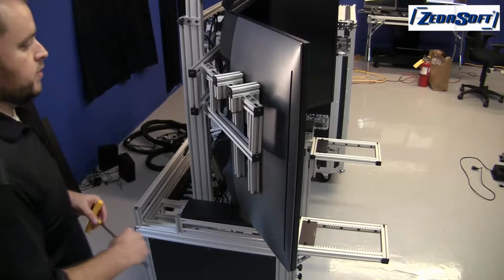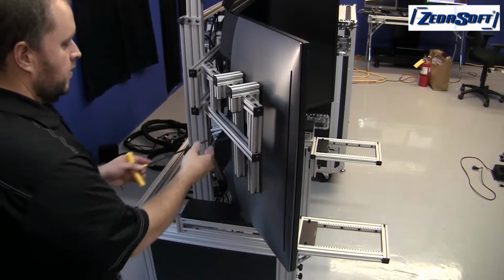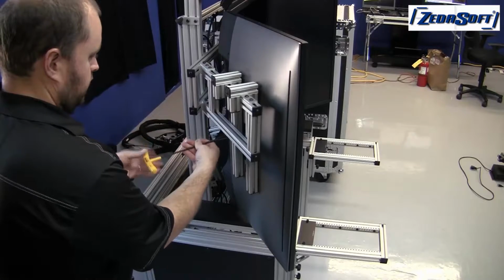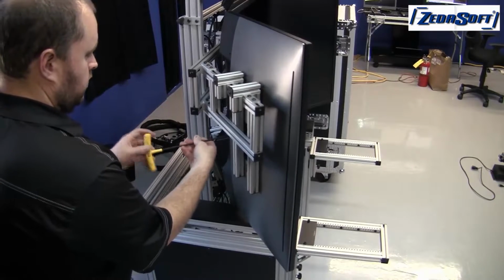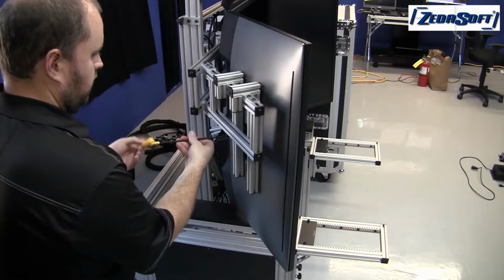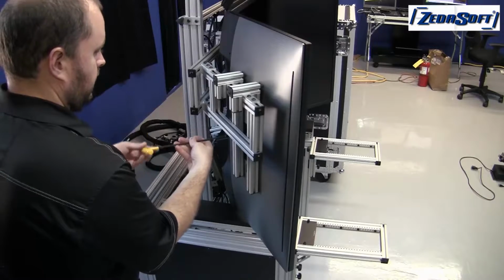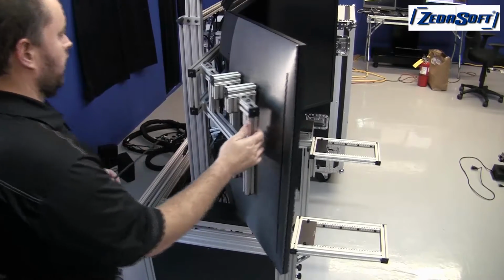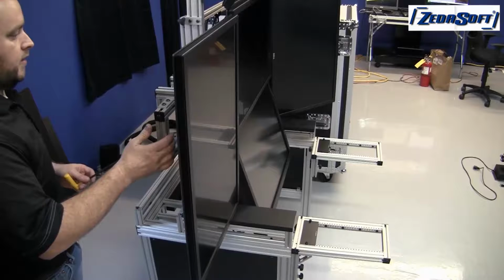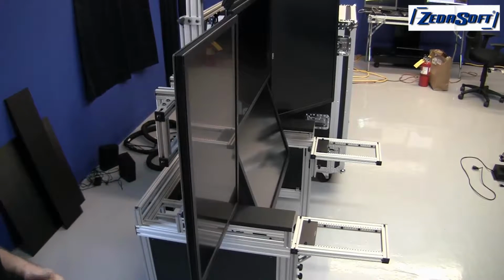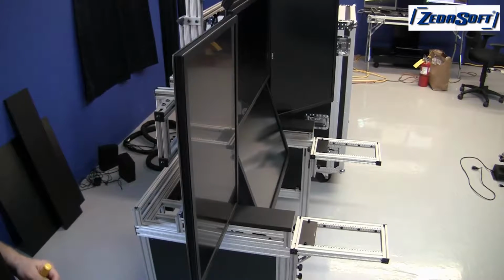Before removing the screens, we need to prepare the side screens by loosening the adjustment screw so that the monitor comes back in contact with the frame, and then pulling the entire thing to the side until it stops, and we'll repeat for the other side.